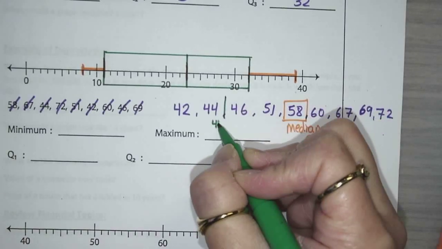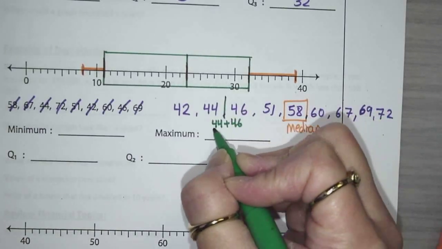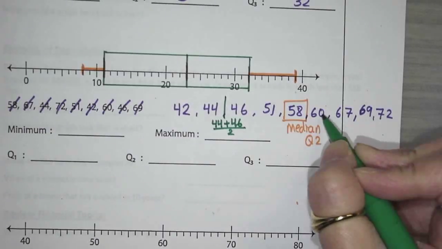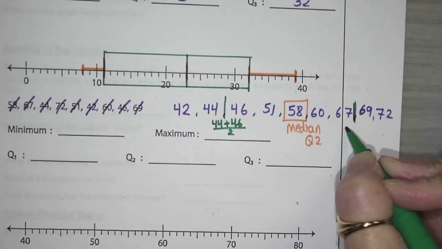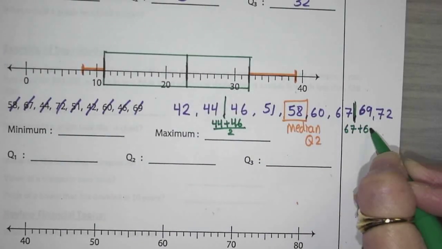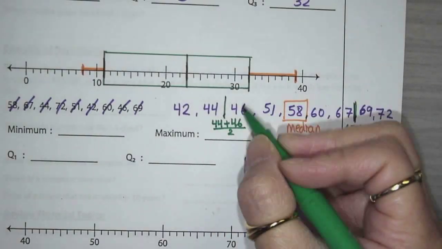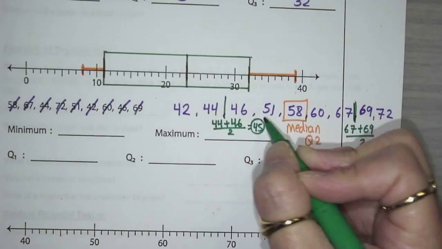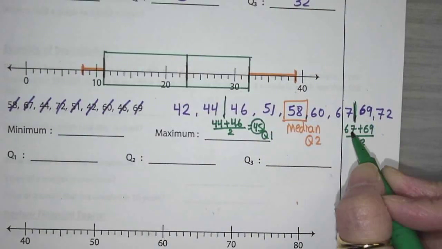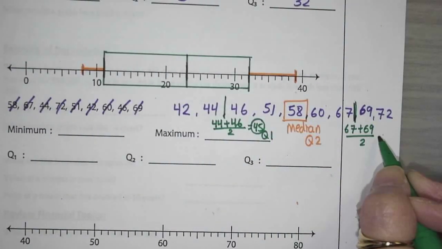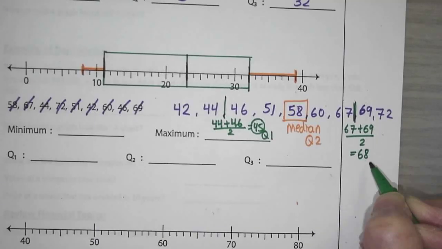So I have to do 44 plus 46 divided by 2. Here, halfway in between 4 would be here. So that'd be 67 plus 69 divided by 2. So this would be 45. That's my Q1. And then 60, so this will be 68. 68, and that would be my Q3.